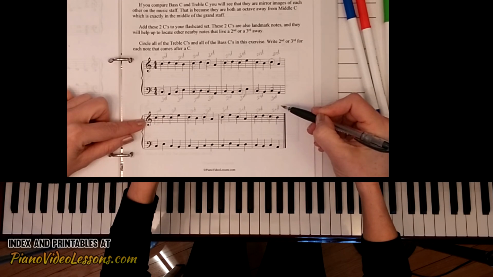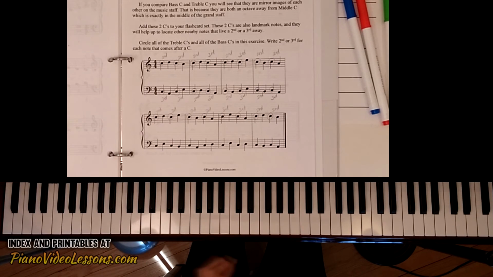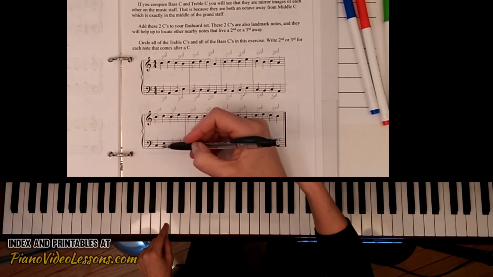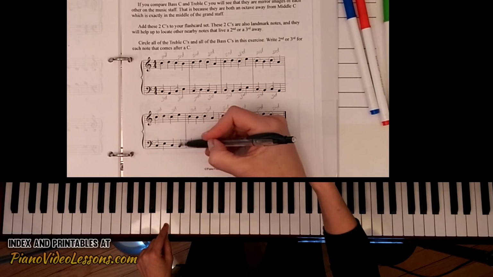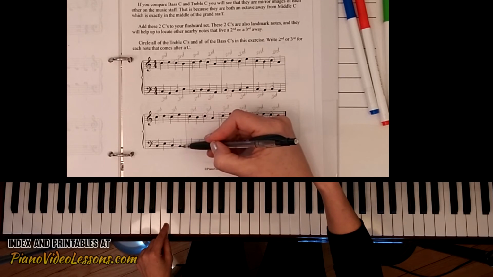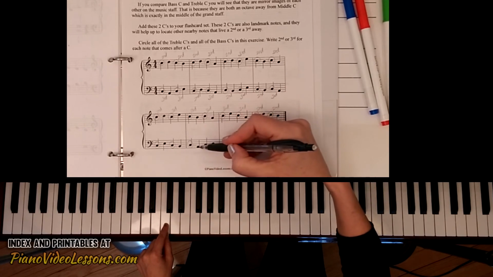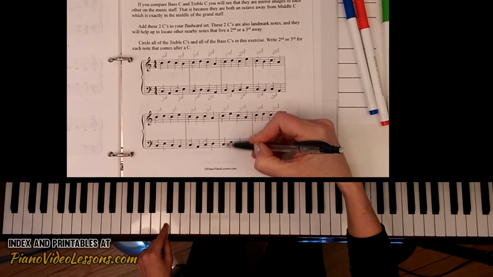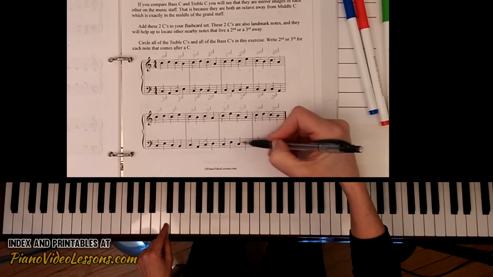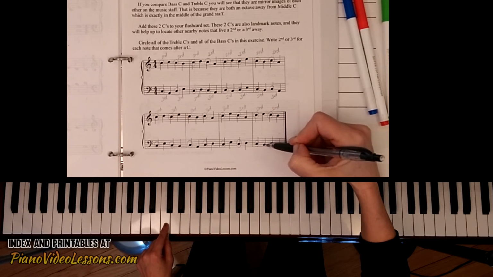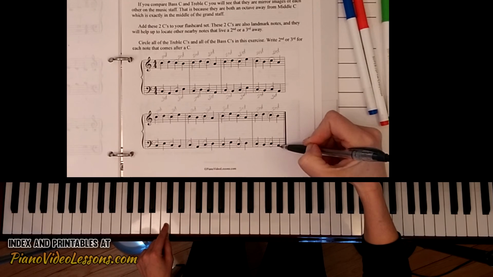Almost done. Which space am I going to find the bass C in? That's right, it's going to be 3 spaces down or 2 spaces up from the bottom. So here I have up 2 spaces and then up 3 spaces. Up 2 spaces, line note. Up 2 spaces, bottom space. Up 2 spaces, middle line. Up 2 spaces, up 3 spaces. Up 2 spaces, middle line. Up 2, line, up 2, bottom space.